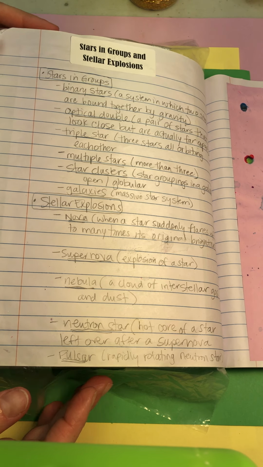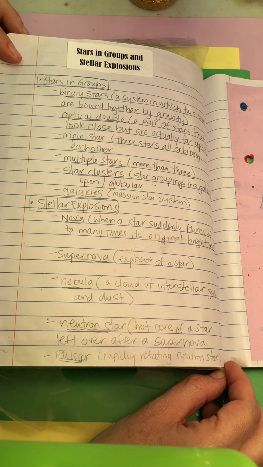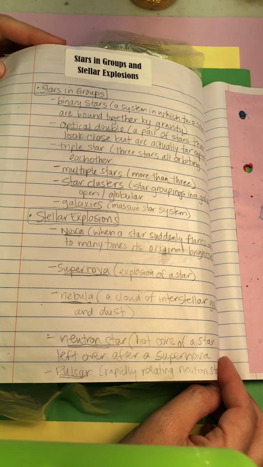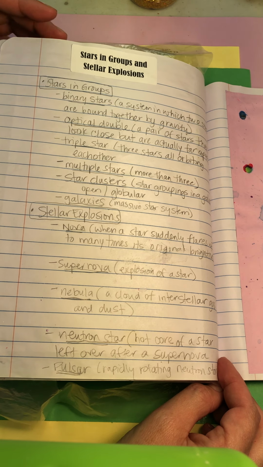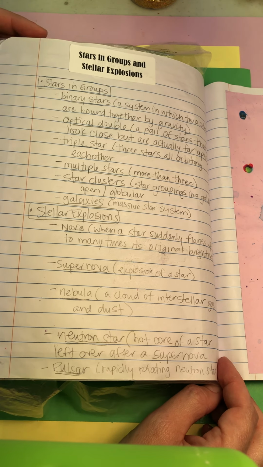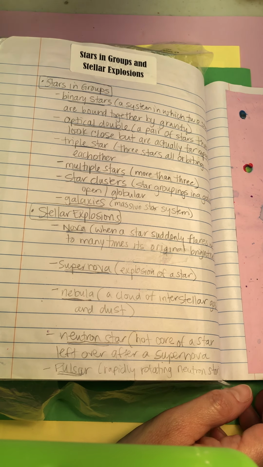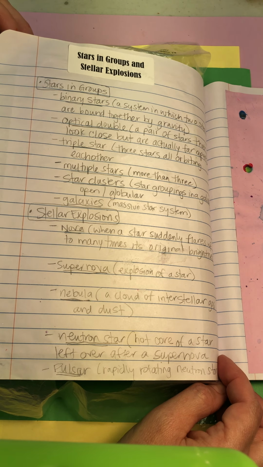Miss Jody here with another video for finishing up chapter 10. This video is on stars and groups. So stars will be grouped up, and then also stellar explosions, what we see in the grouping up of stars, and then what we think we see in the explosions that happen in space in that star world.